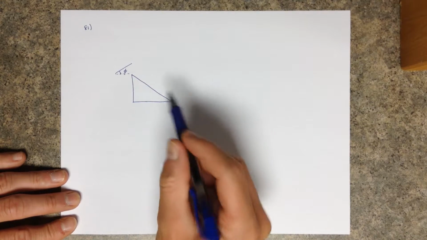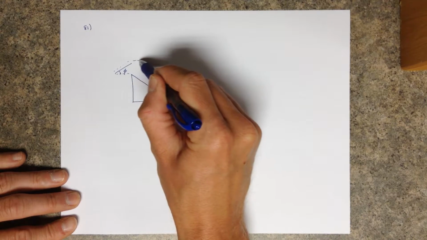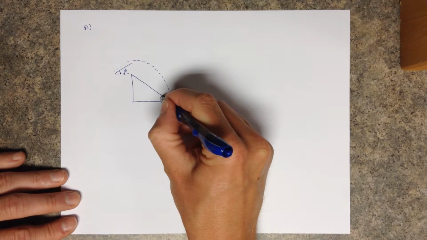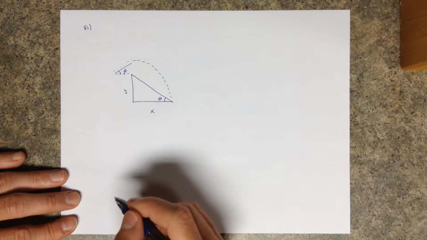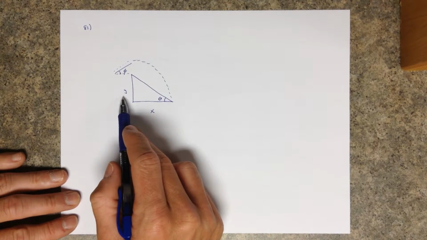Okay, so there's the ramp. So the skier goes off and lands on the jump. Okay, this angle is theta. Let's call this x, and let's call this y. It's going to be important that we end up relating theta, x, and y together.